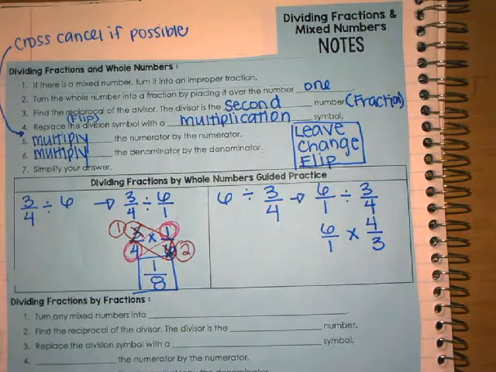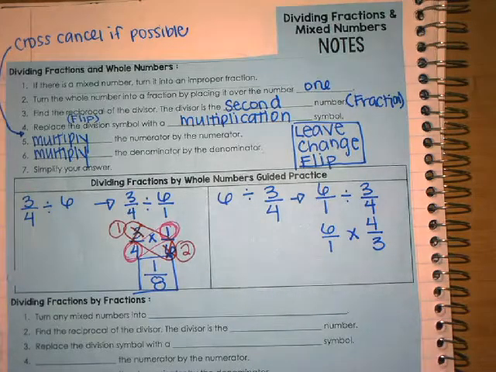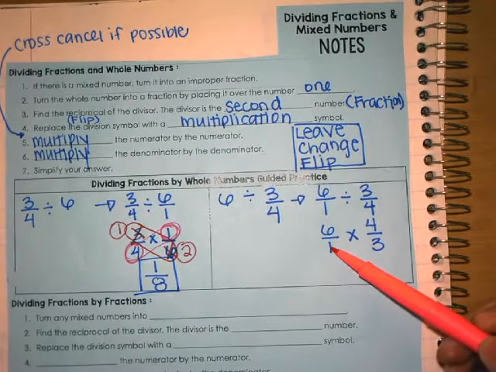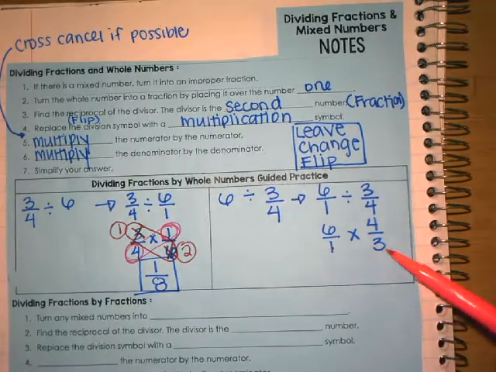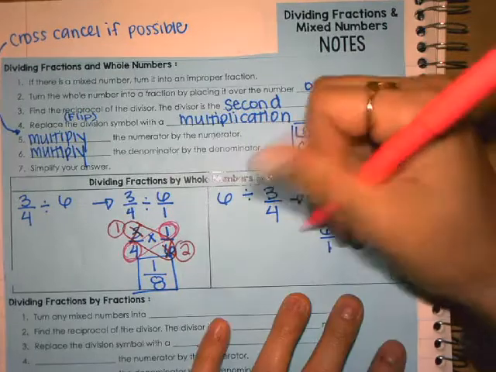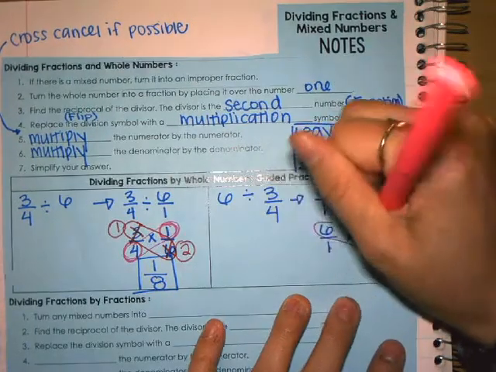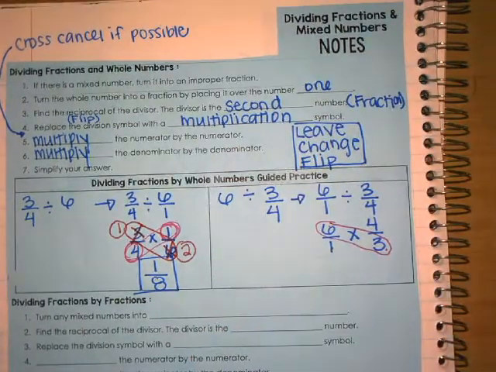Questions on that? Okay. Now what? First I have to cross cancel. Okay, can I cross cancel 4 and 1? Can I cross cancel 6 and 3? What can I take out of 6 and 3?